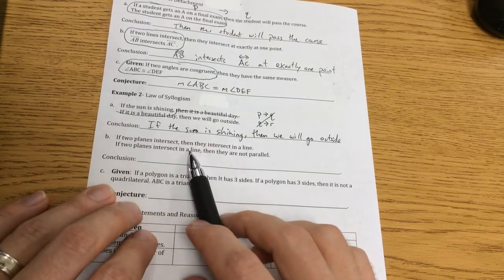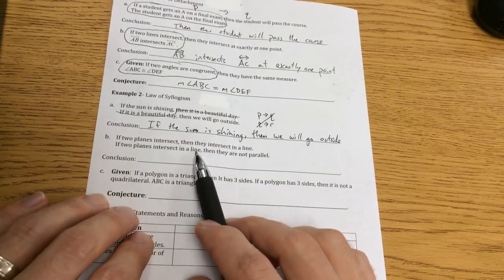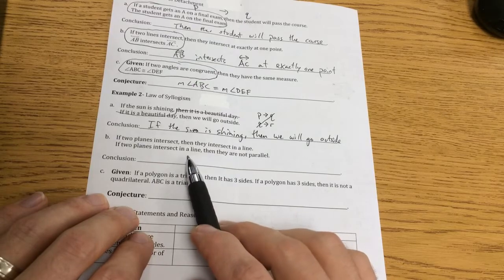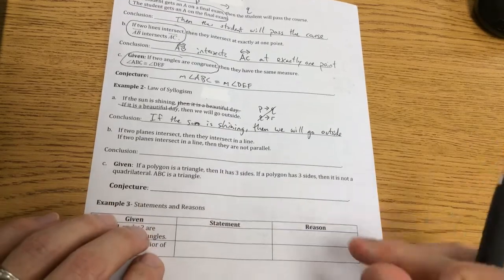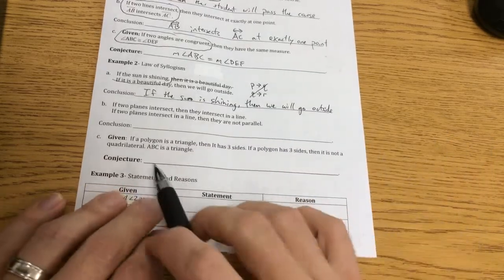See if you can use the law of syllogism to cut out the middleman there, go directly from the hypothesis of the first to the conclusion of the second. Let's look at that third one.